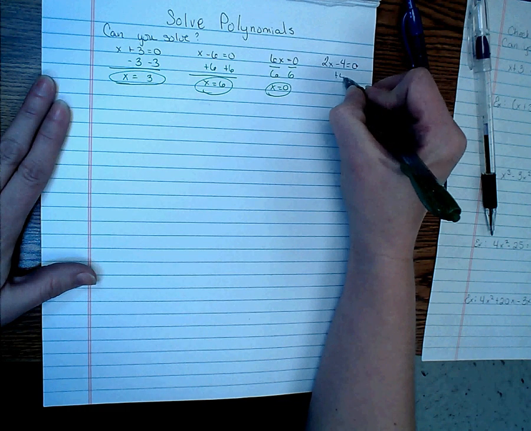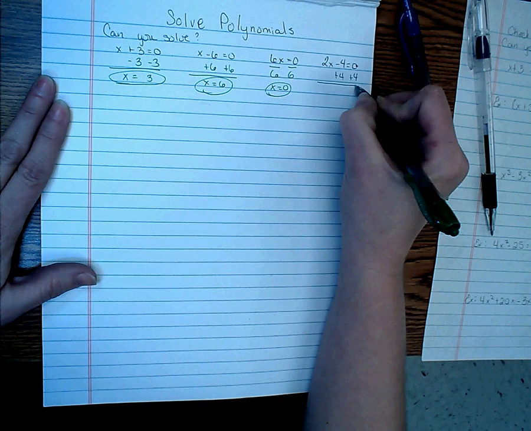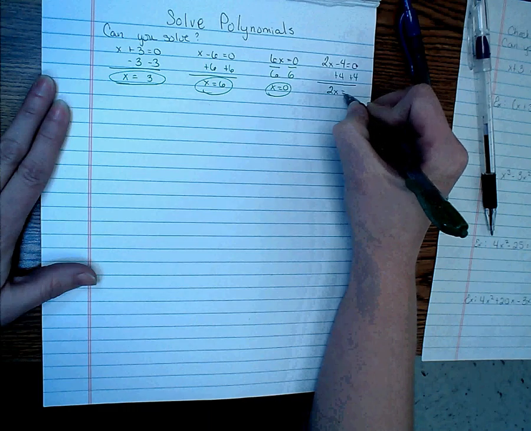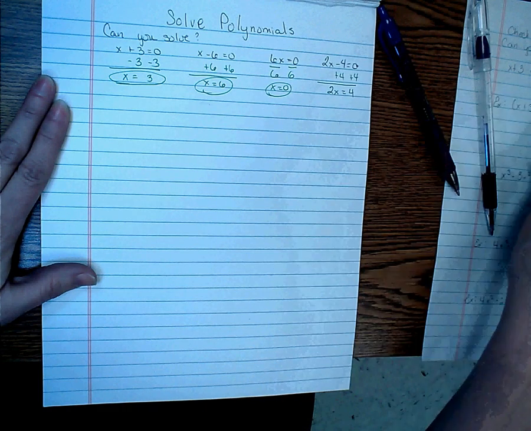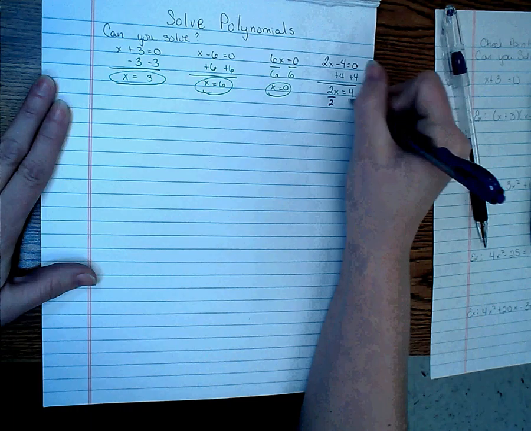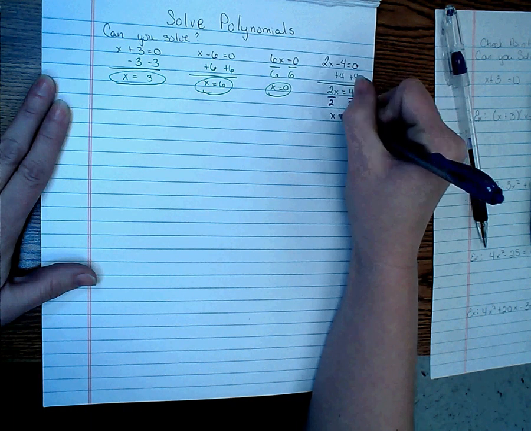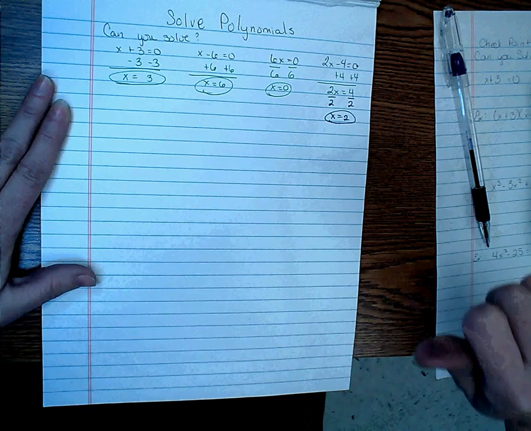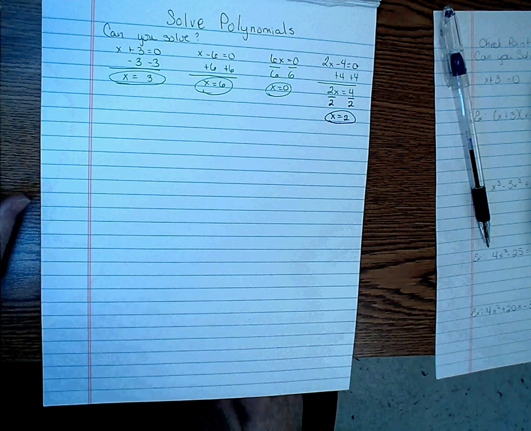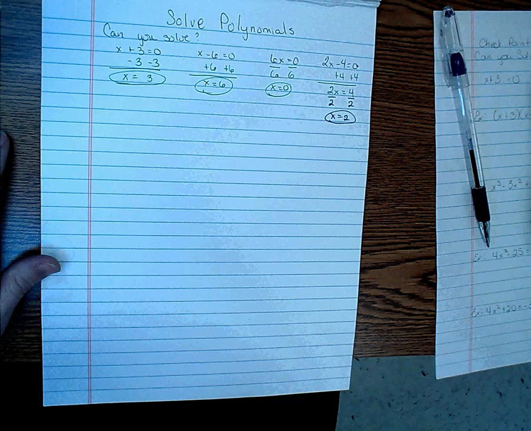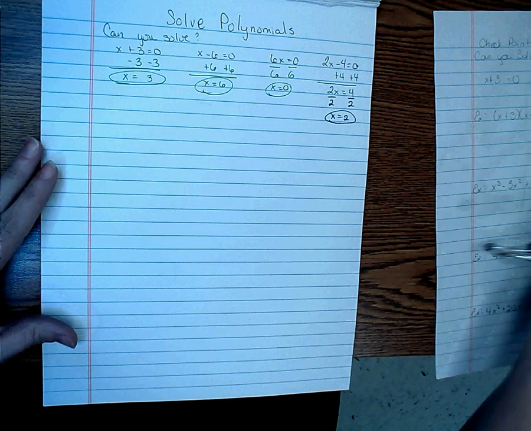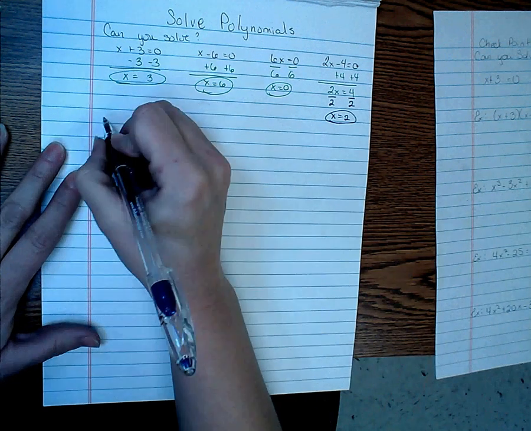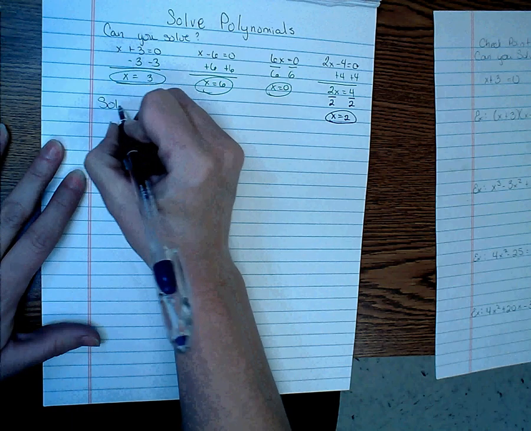On this one, we got to go a little bit further. We're going to add 4 on both sides. That gives us 2x equals 4. And now we've got to go just one more step and divide by 2, and x equals 2. So, I want to make sure that you guys are okay with this, and that's not a problem. So if you can do those, then I feel pretty confident that you can go on to solving polynomials.